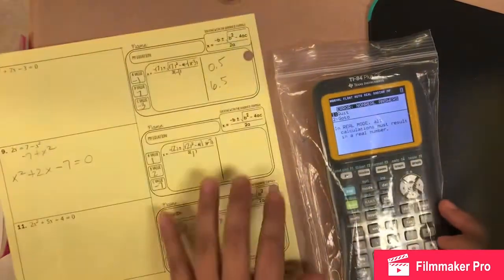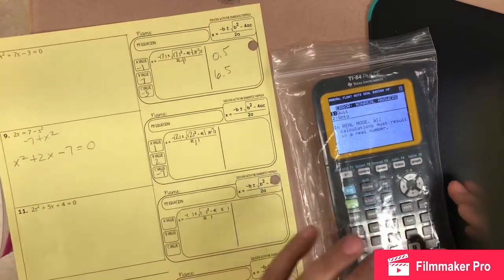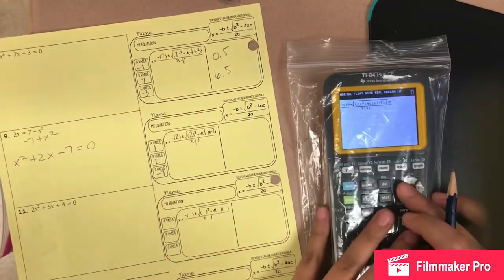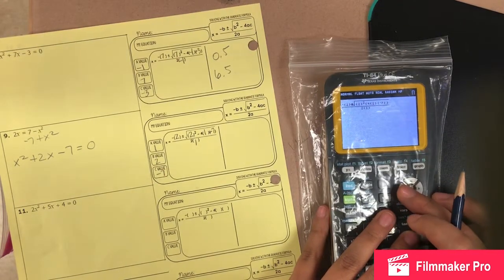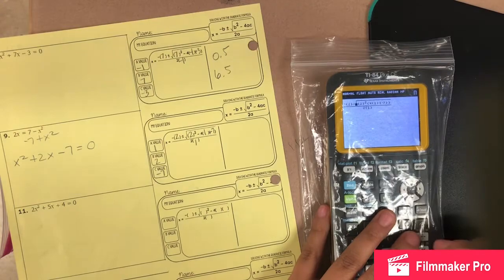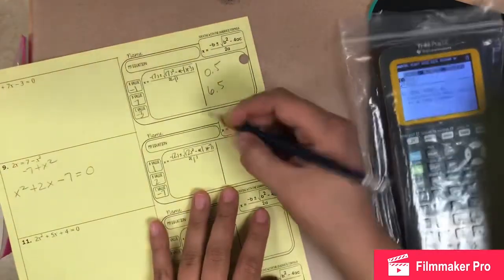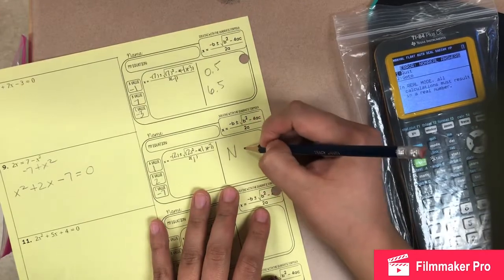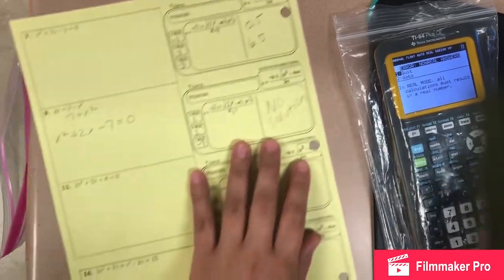This one doesn't have a positive side solution, but you don't want to just assume, so we're going to do the opposite. We're going to change that to a minus, and it also says error as well. So that means this one will not have a solution as well. That means it will be a graph that does not touch the x-axis.